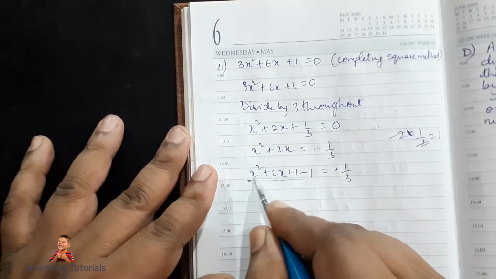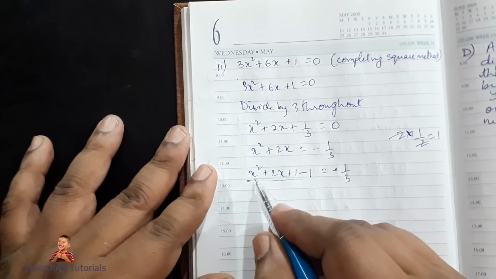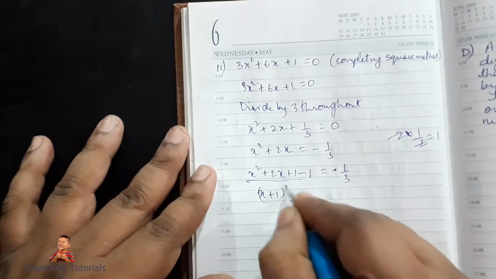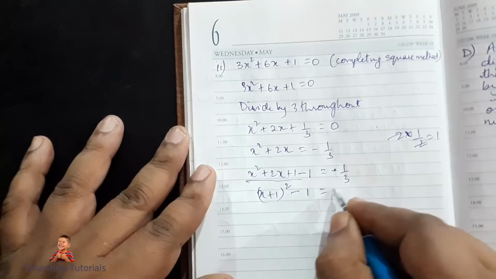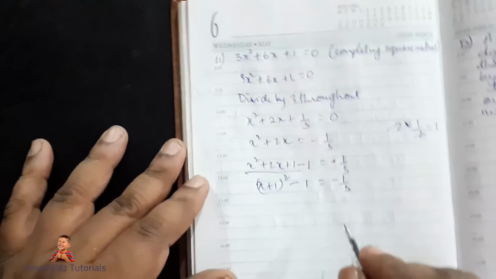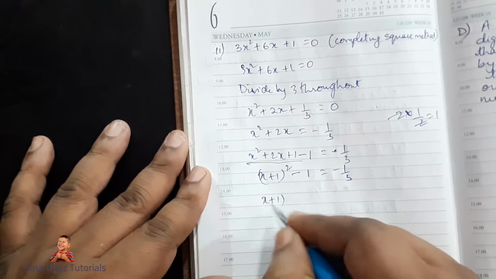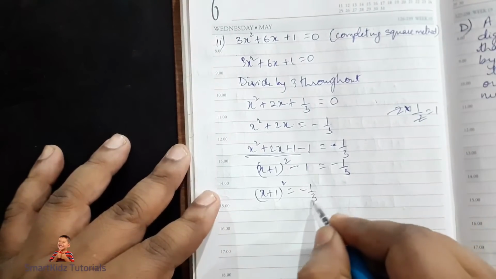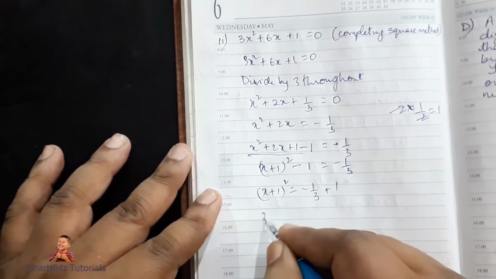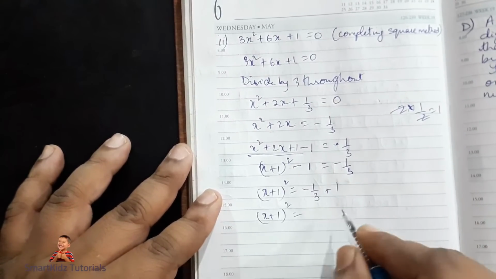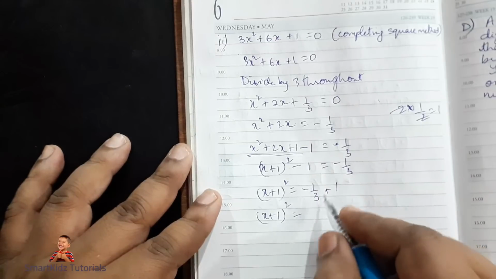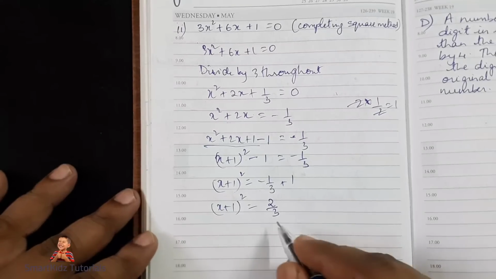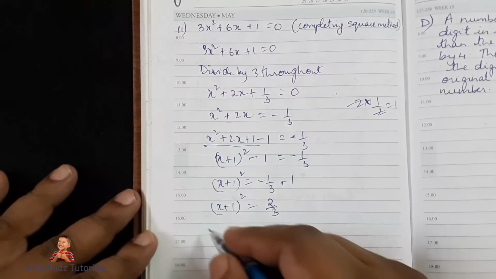This is a plus b the whole square, or in other words, x plus 1 the whole square. So x plus 1 whole square minus 1 equal to minus 1 upon 3. I'll take minus 1 to the other side. We get x plus 1 whole square equal to minus 1 upon 3 plus 1. Take the LCM. It will be x plus 1 whole square equal to positive 3 minus 1 gives us positive 2 upon 3. So now we take a square root on both the sides.